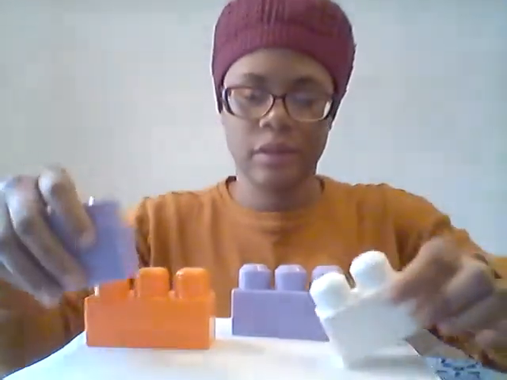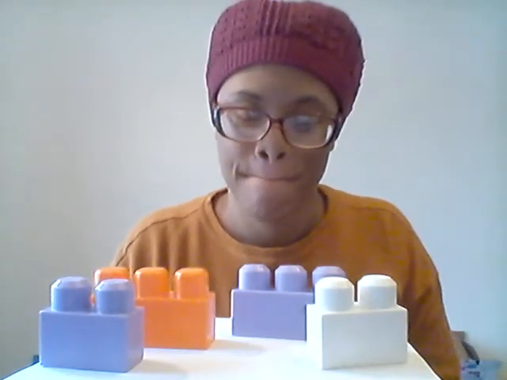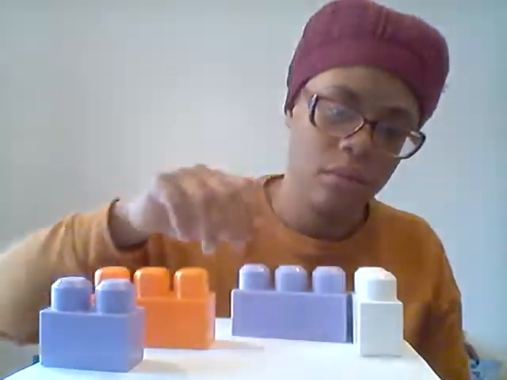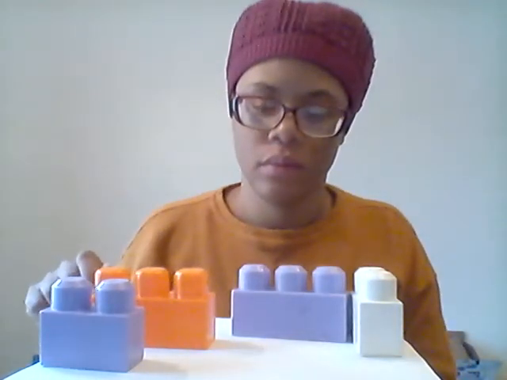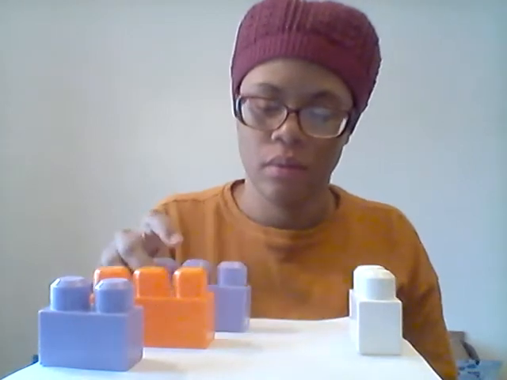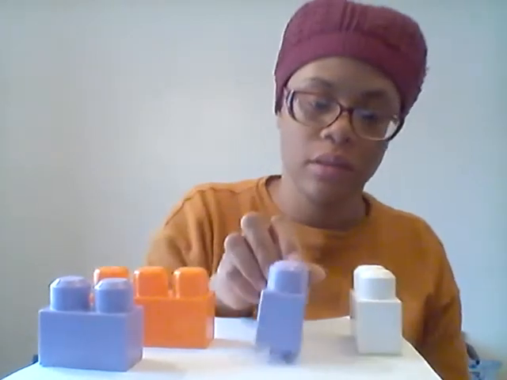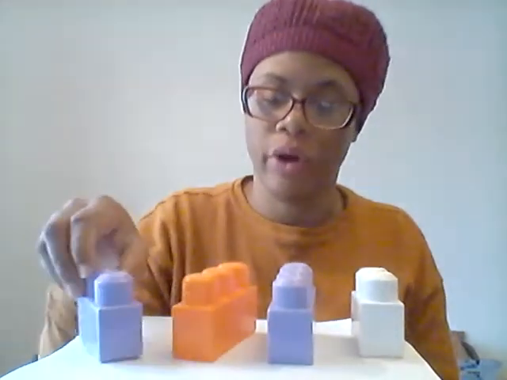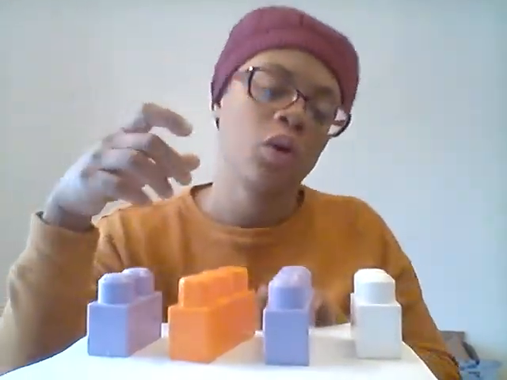Then these ones. All right, what pattern could I make out of these? Okay, so this one first. Oh, okay, this one. Okay.